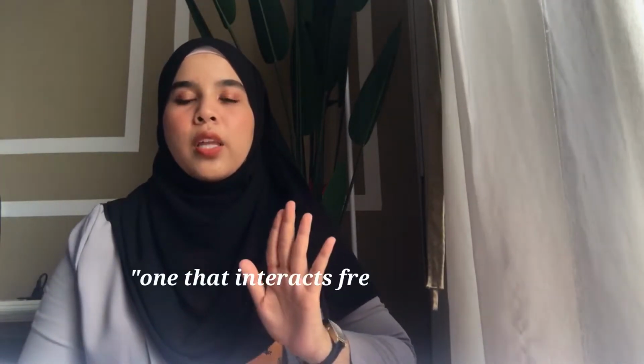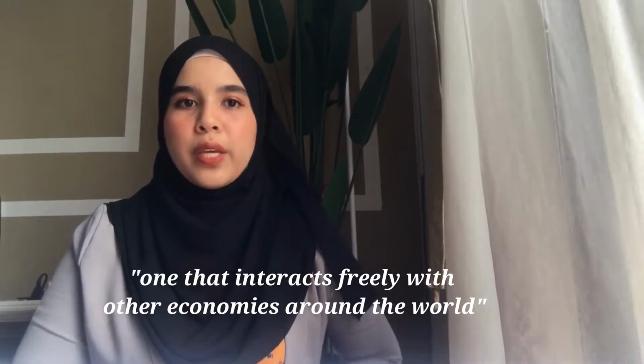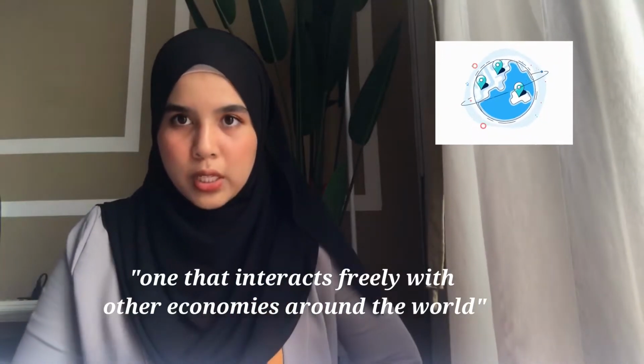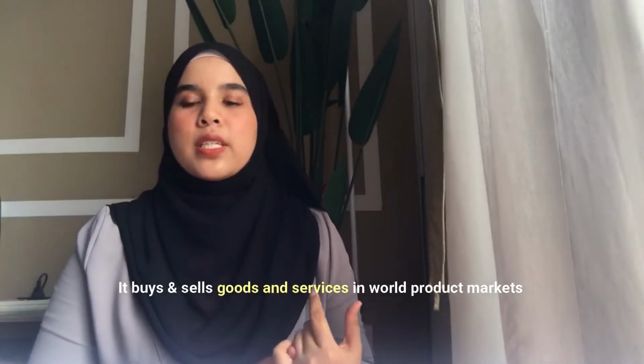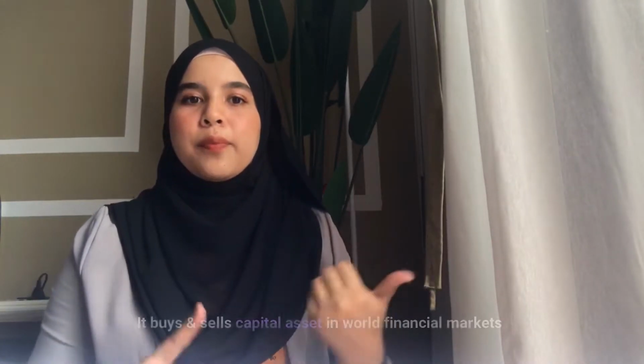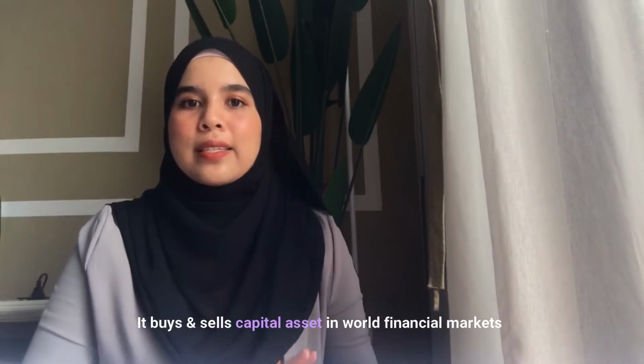So what is the meaning of the open economy? An open economy is one that interacts freely with other economies around the world. Second, an open economy interacts with other countries in two ways. It buys and sells goods and services in world product markets, and it buys and sells capital assets in world financial markets.